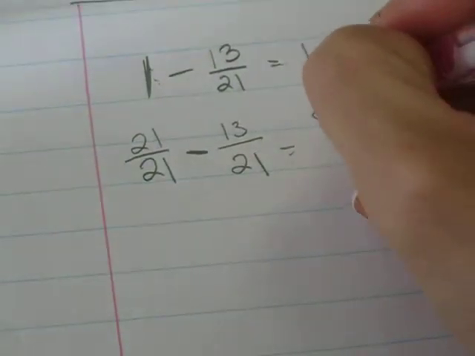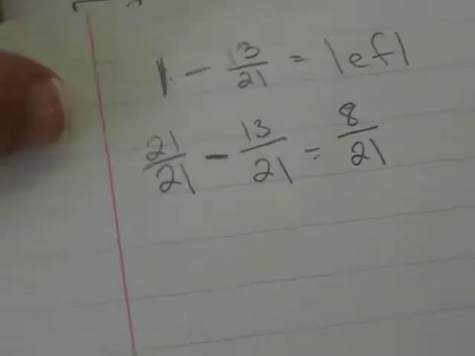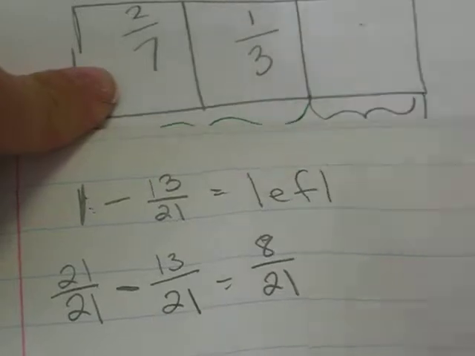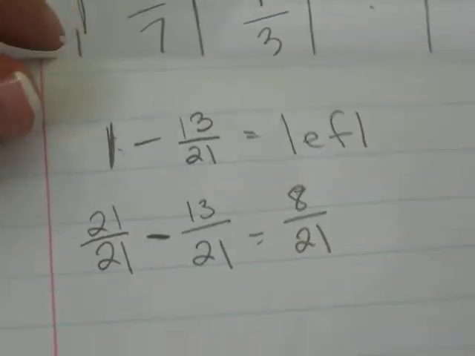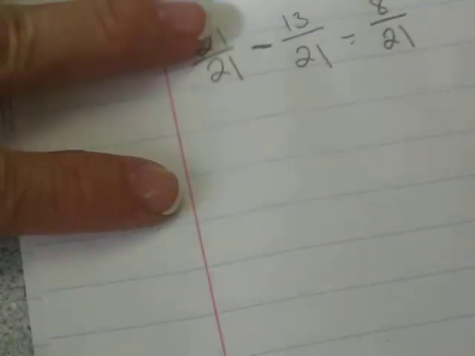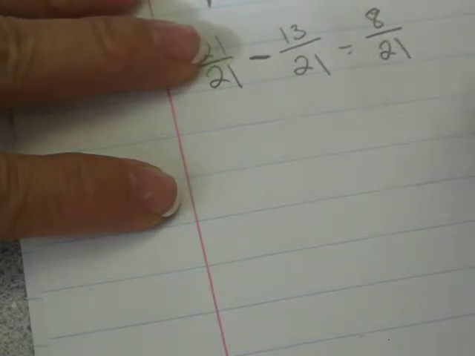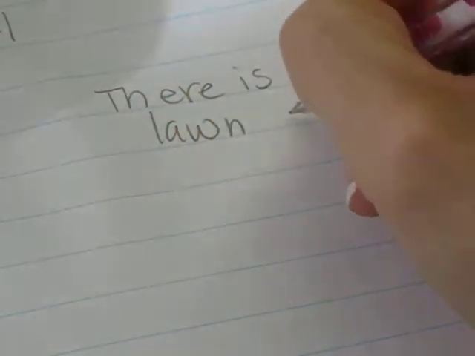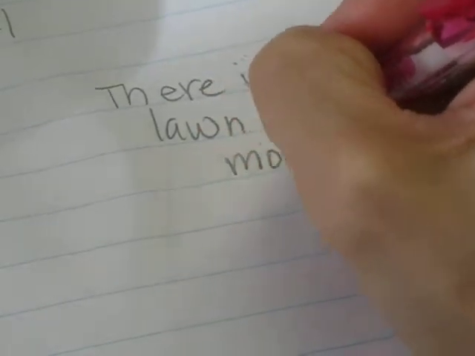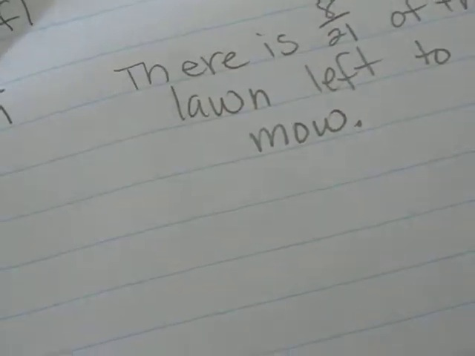I get 8 21sts. Therefore, 8 21sts is what was left. So there is 8 21sts of the lawn left to mow. Okay, that's one way that you can do it.